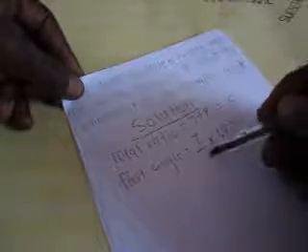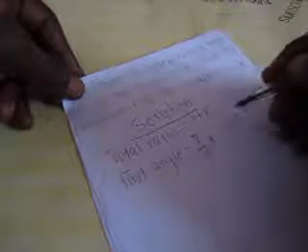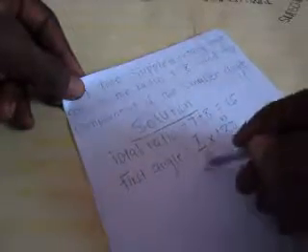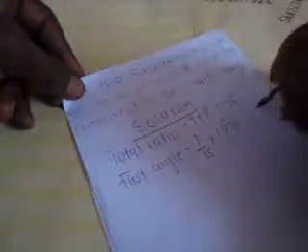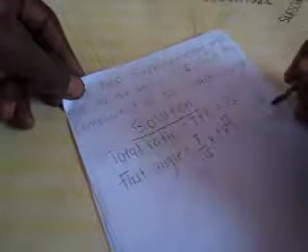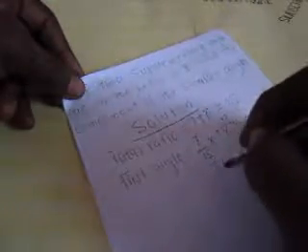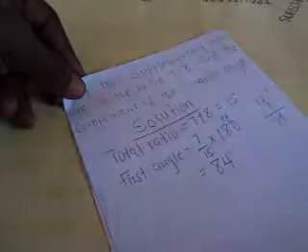Now 15 will go into itself once, will go into 18 once, remainder 3. 15 will go into 30 twice. So the first angle will give us 12 times 7. 12 multiplied by 7, let's see what we get. 14, 4, remainder 1, 7 times 1, 7 plus 1, 8, 84. So the first angle will give us 84 degrees.